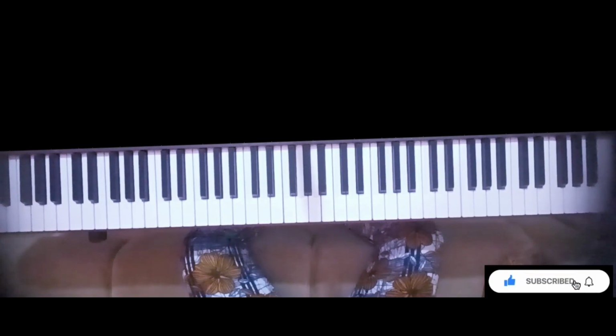So without delay, let's get into the piano breakdown section of Oluwatosin II.